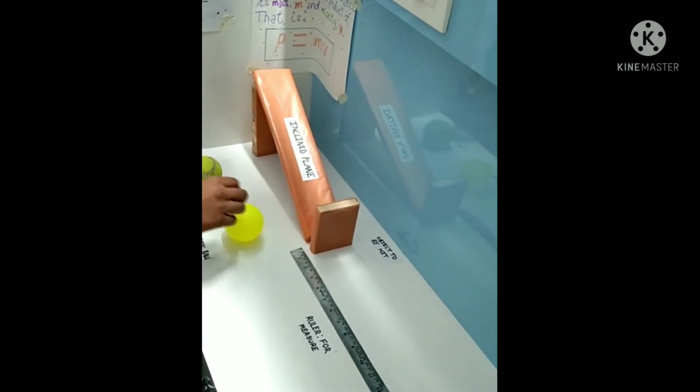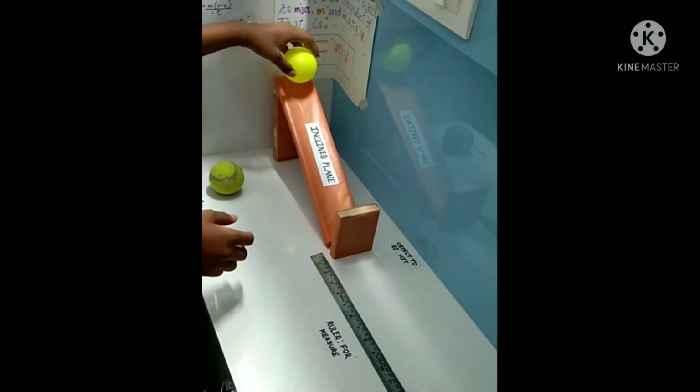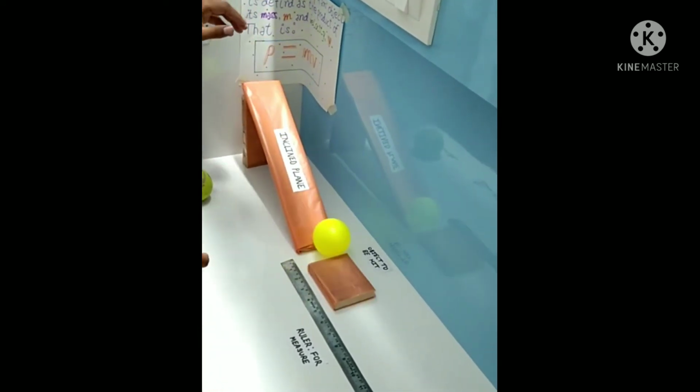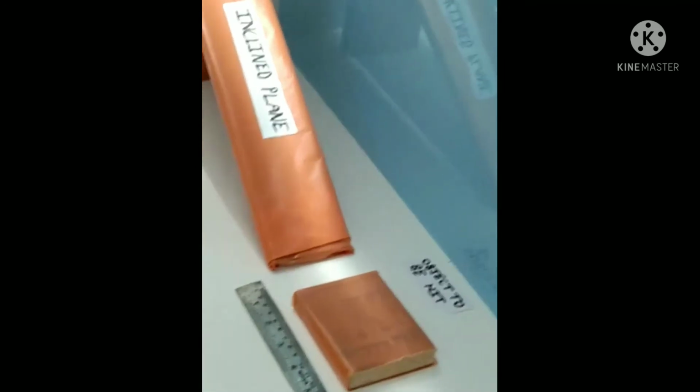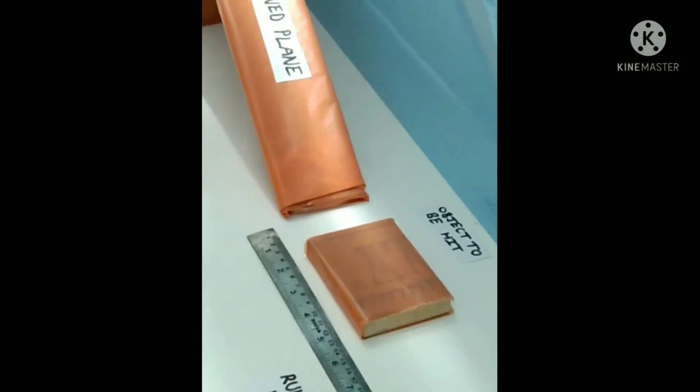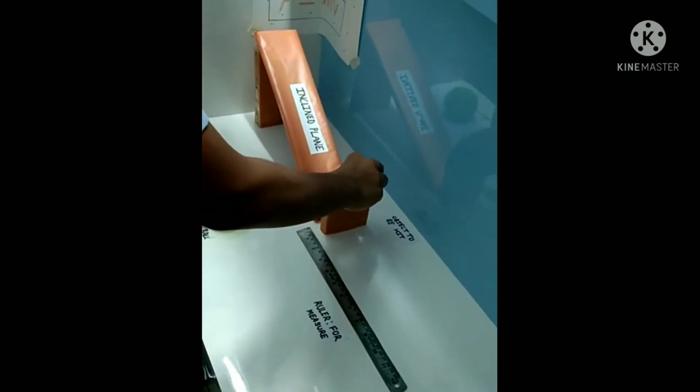Here we start. I take this plastic ball and I lift up my hand. As you can see, it has covered a distance of about 5 inches. I am going to set up this arrangement again.